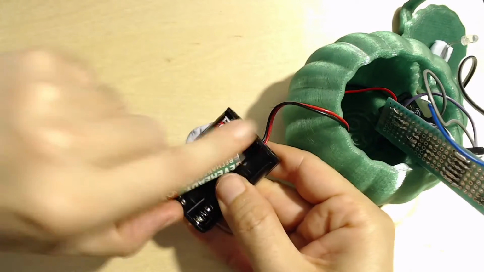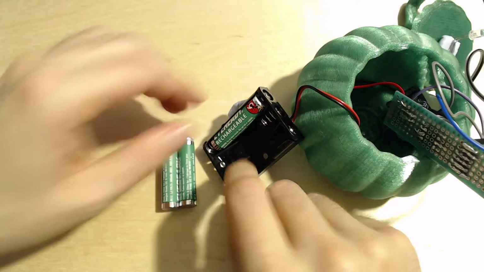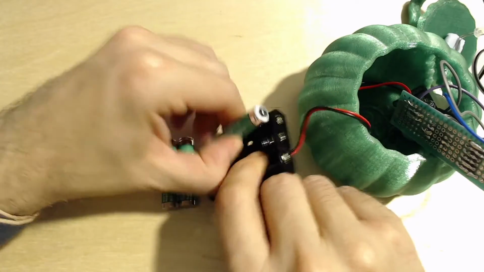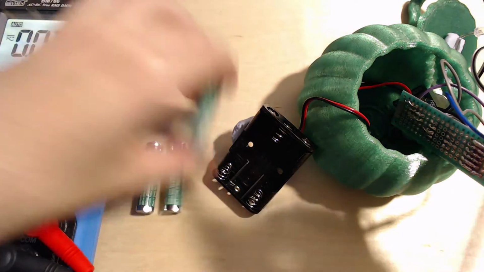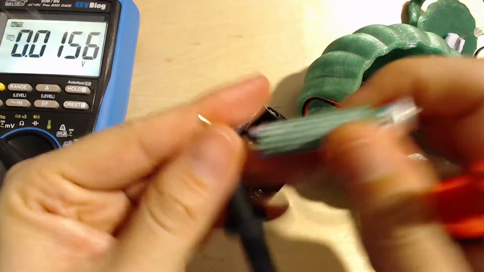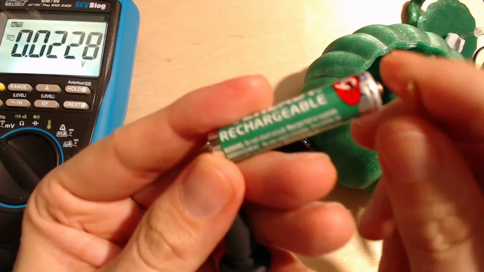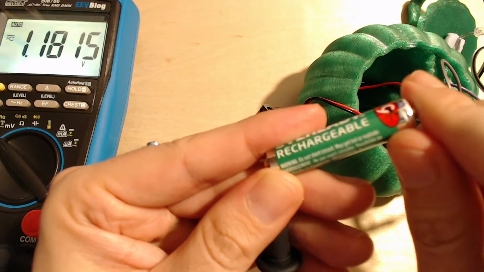Okay, we have 3 batteries. Let's measure how empty they are, and we can pop in new batteries too. Right, let's see where we are with these batteries. Okay. This is slightly below 1.2 volts.